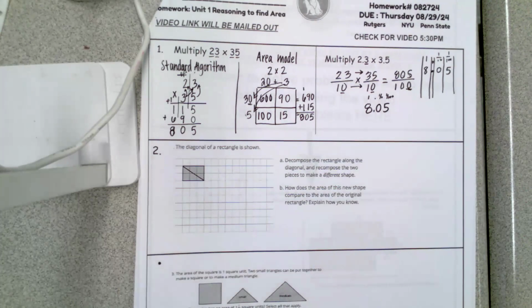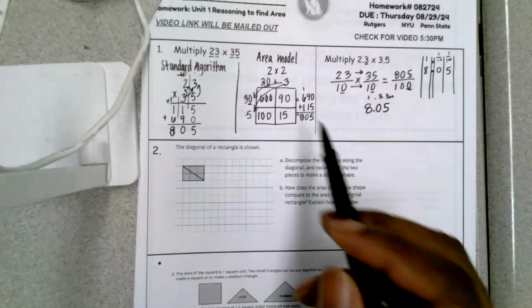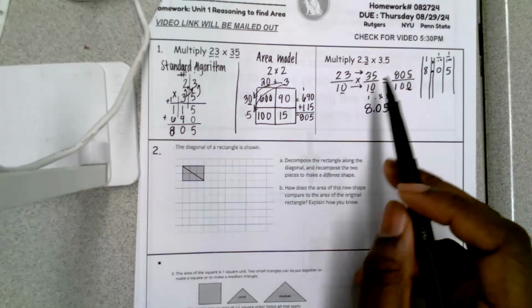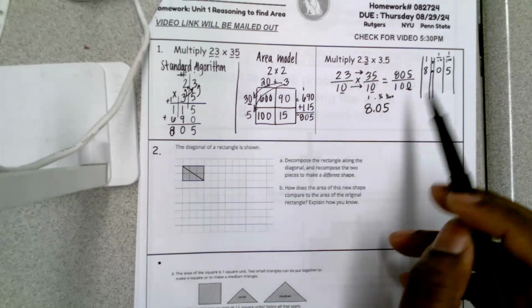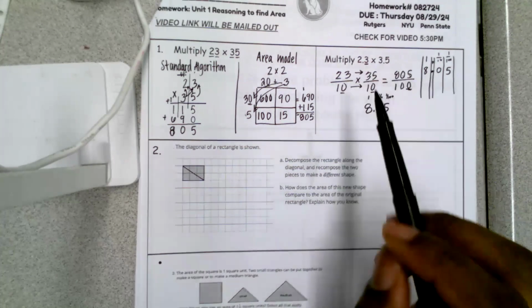Okay? Some of you may do really well here, but you may struggle here. This is a really great way to start looking at multiplication in decimal form. Let's go ahead and move forward to some work that we've been working on in class.